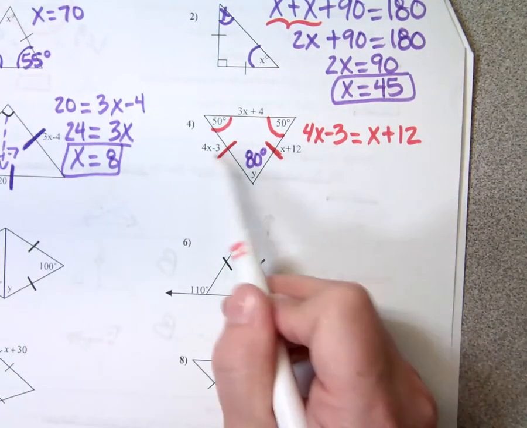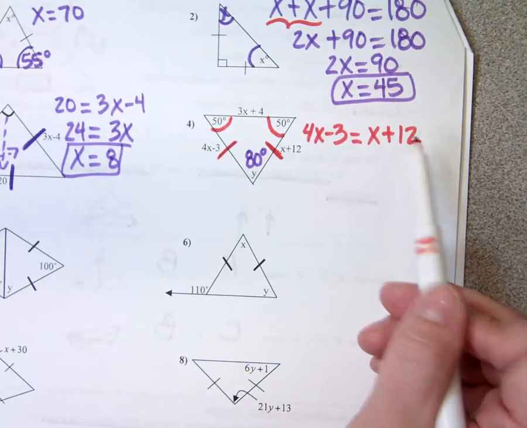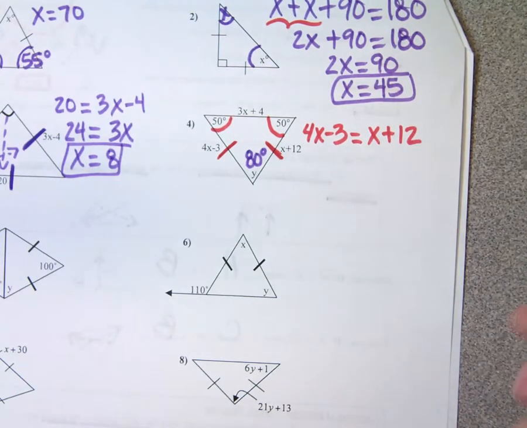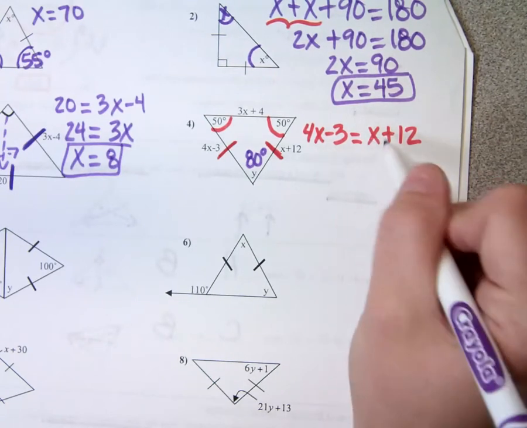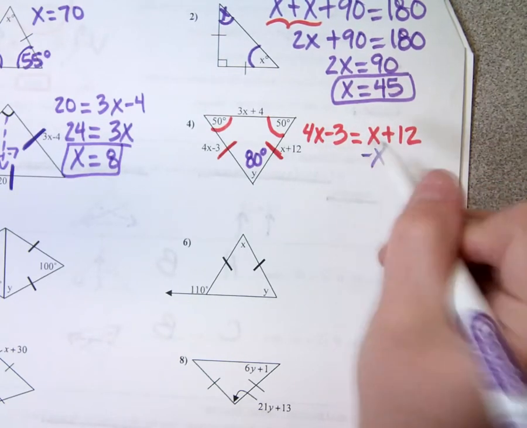If these two sides are congruent, I just set them equal. And then I would solve. Let's go ahead and solve this one. There's going to be some others I won't solve. I need to get my x's on the same side, so let's move this positive x by subtracting it.